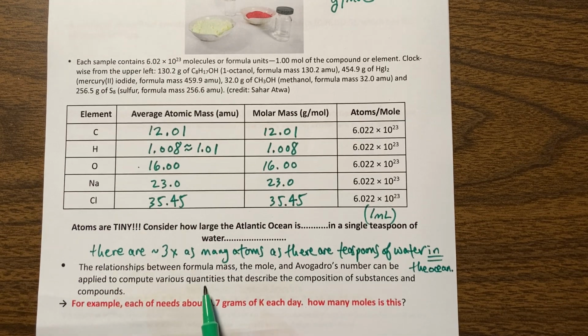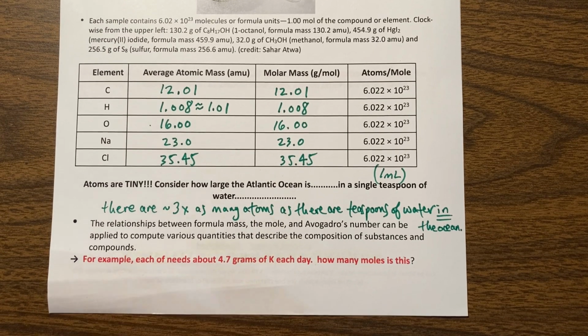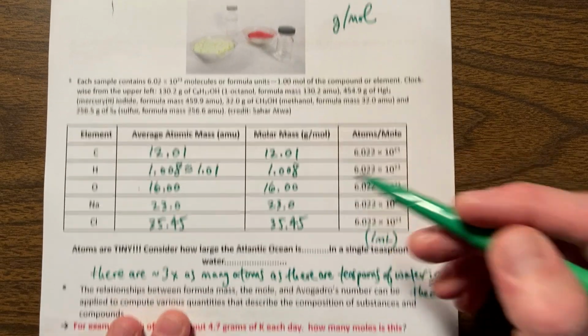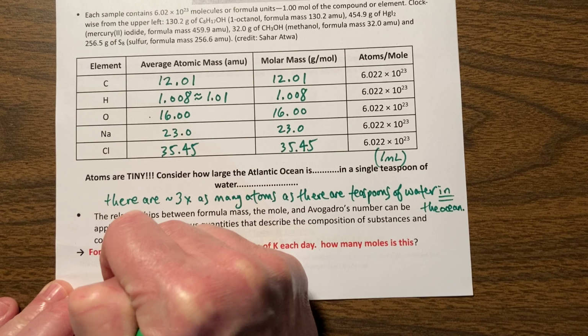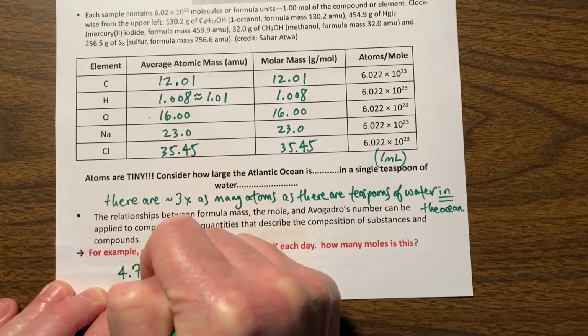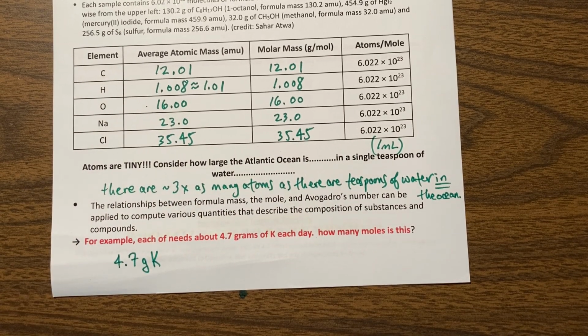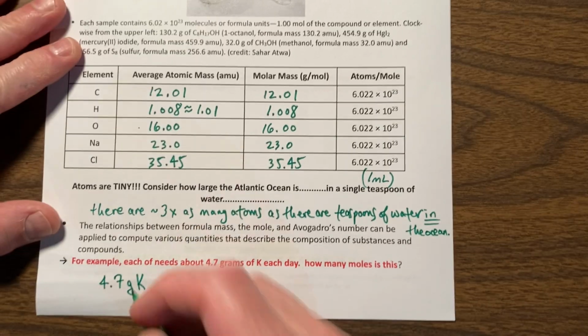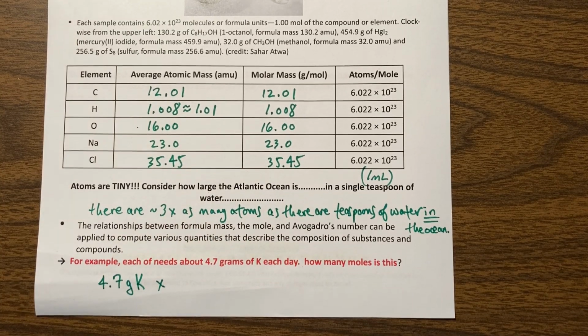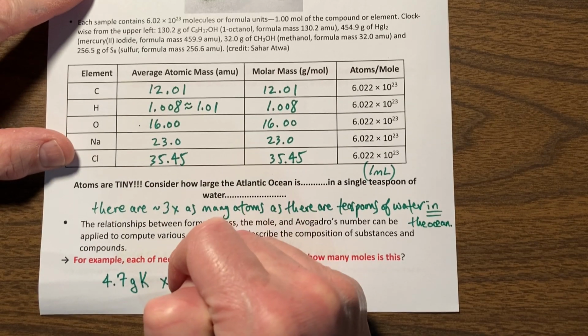The relationship between formula mass, the mole, and Avogadro's number can be applied. We can compute various quantities that describe the composition of substances. So this is where unit conversion comes in. This is how we're going to use this concept of grams per mole. If you have 4.7 grams of potassium, for instance, we might ask you, how many moles is that? Well, if you look in a periodic table, you would see that the atomic mass of potassium is 39.1.